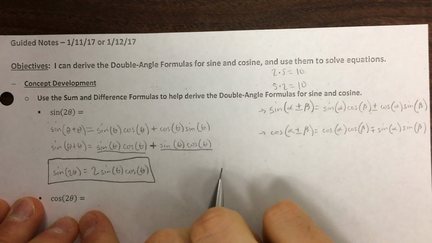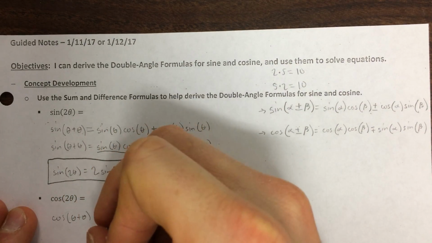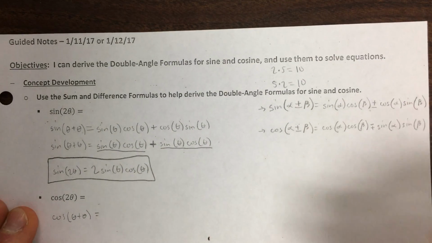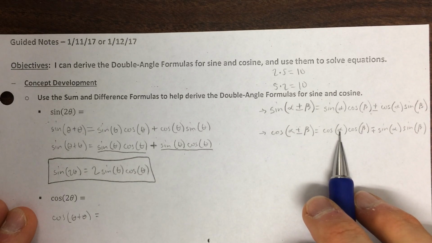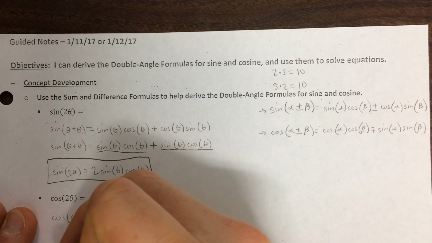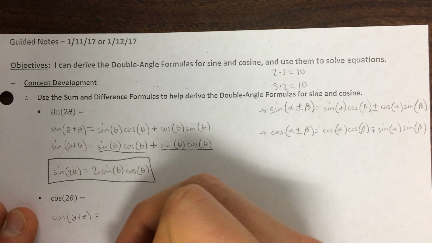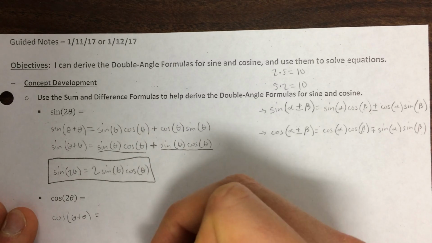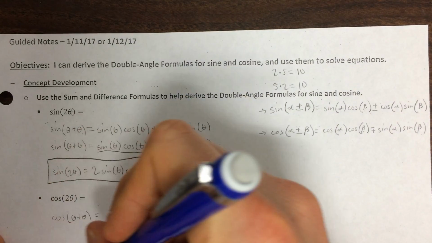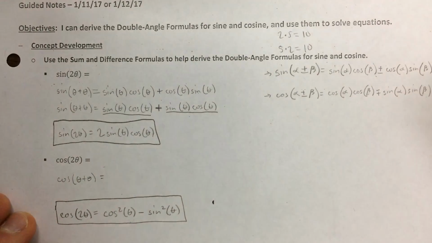Now, I would highly recommend doing the same thing here. We can say this is cosine of theta plus theta. Plug it into your formula. Try it on your own. I would pause it here. Plug that in. Instead of alpha and beta, you would have theta and theta. And what we would find is that cosine of 2 theta is cosine squared of theta minus sine squared of theta. Oh, sorry.